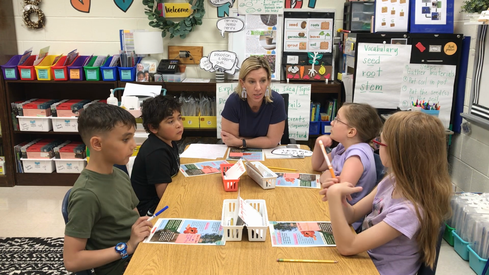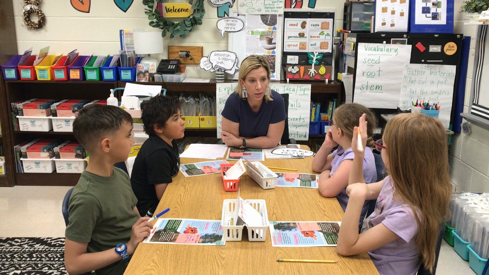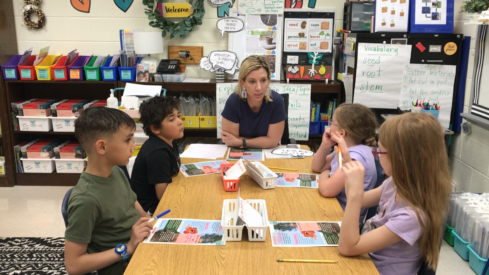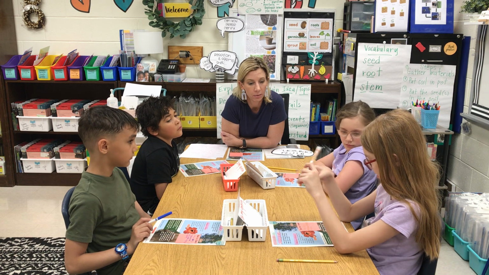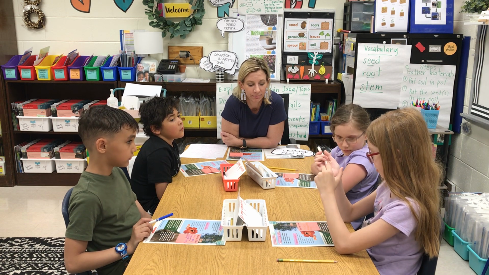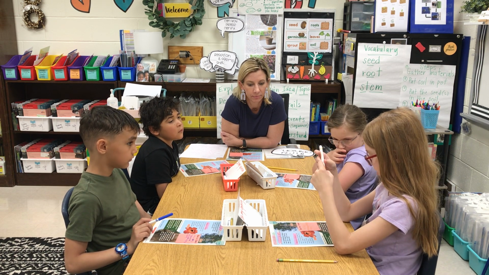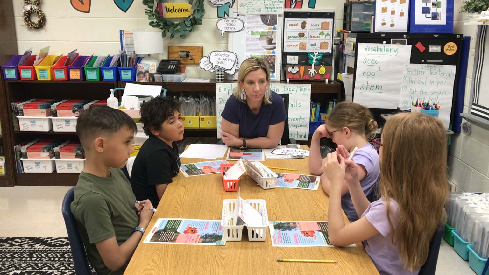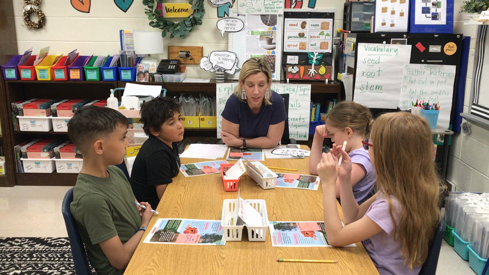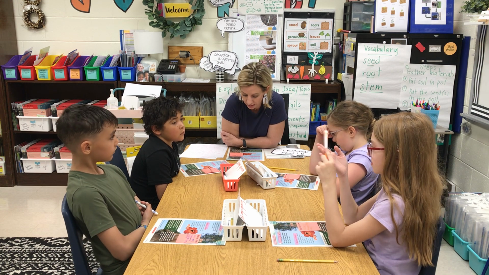Now, anyone who said, I would like it in my yard, can you share your opinion since it's a little bit different? In my opinion, I would like it in my yard because bees and insects love it, and I won't have to deal with the insects and the bees. Okay, that's a good point. She doesn't want to deal with the insects and bees.